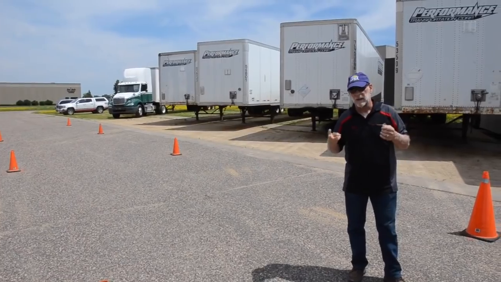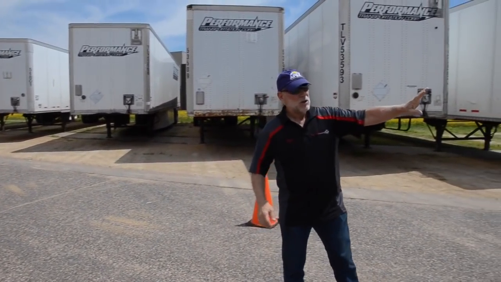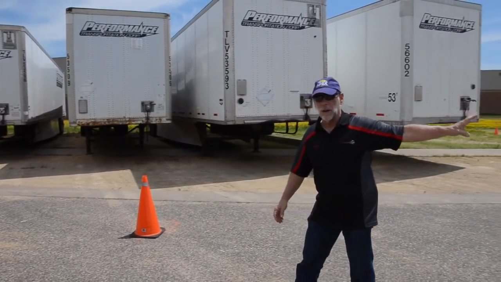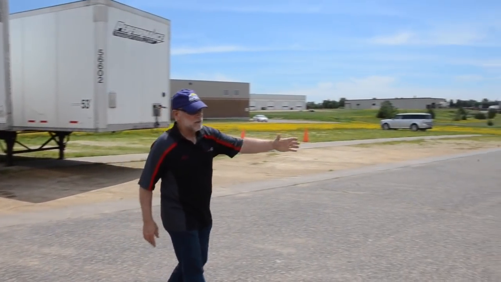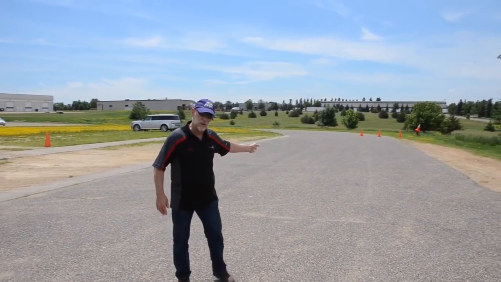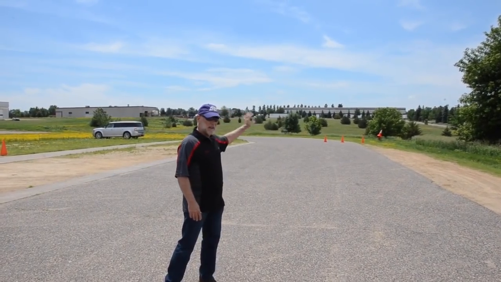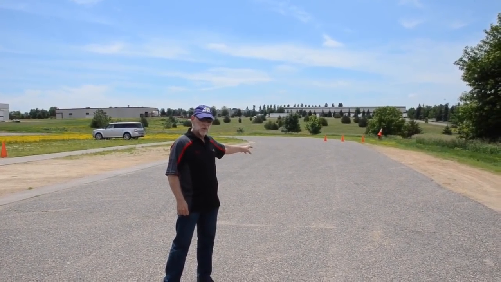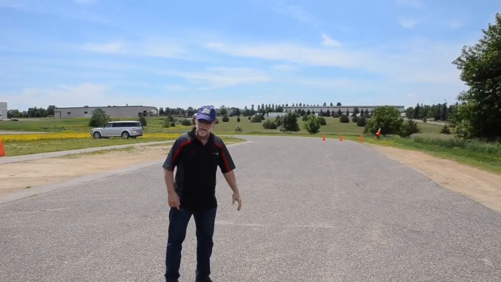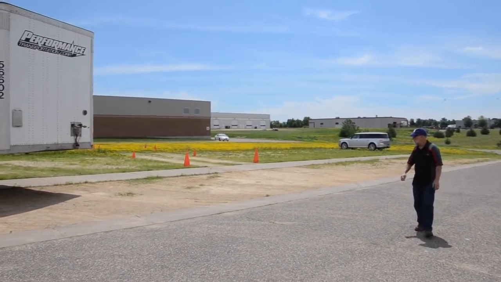The third maneuver then is going to be the alley dock. When you pull forward with the alley dock, you can go past those 3 cones up ahead. You can set yourself up anywhere you want on the asphalt here. What I'm suggesting is that you get right in the middle of this piece of asphalt and go a good 10, 12, 20 feet past where those cones are. They will be removed for that. And then you'll be backing into this alley dock area here.